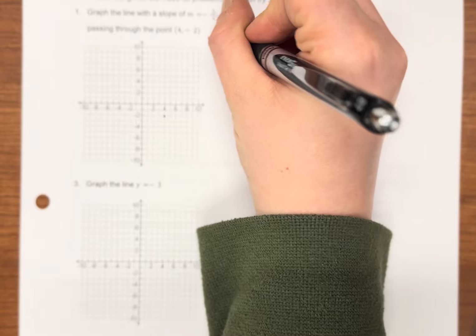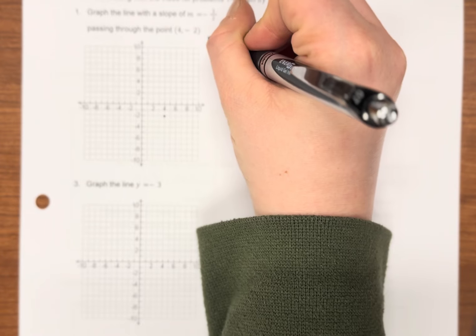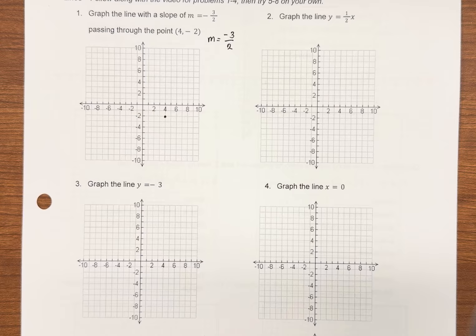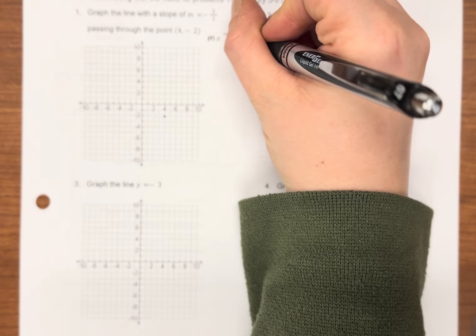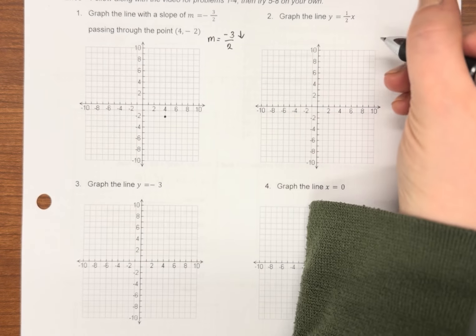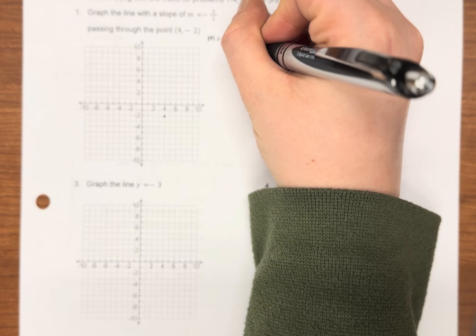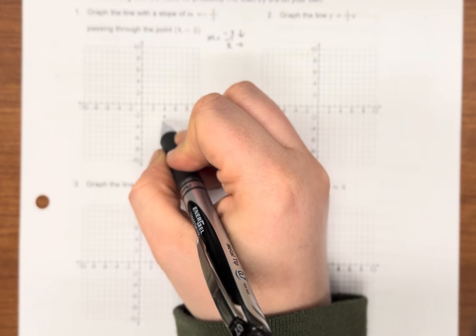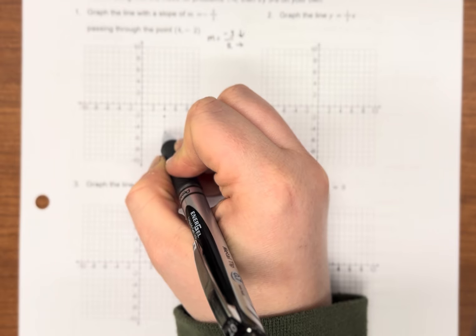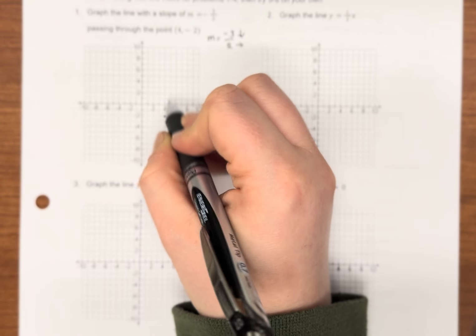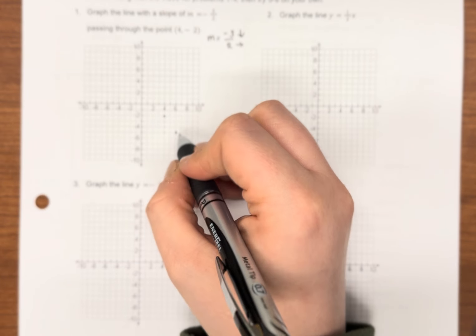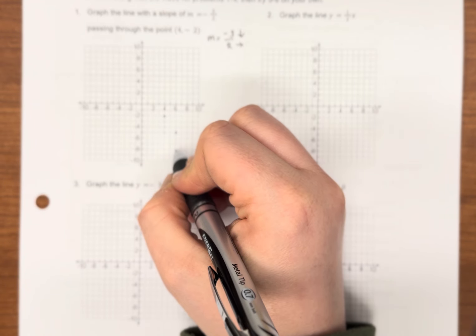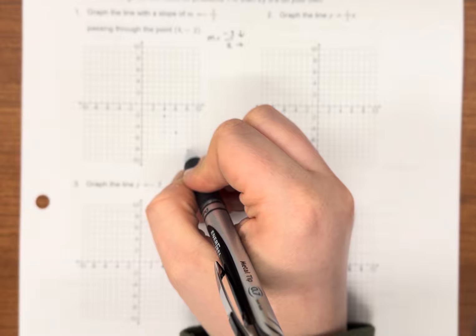I'm going to write the slope as -3/2, with that negative intentionally on top, because we know that we have rise over run. So this is telling us to go down 3, right 2. So down 1, 2, 3, starting from that point, right 2. And we can repeat that, down 1, 2, 3, right 1, 2.